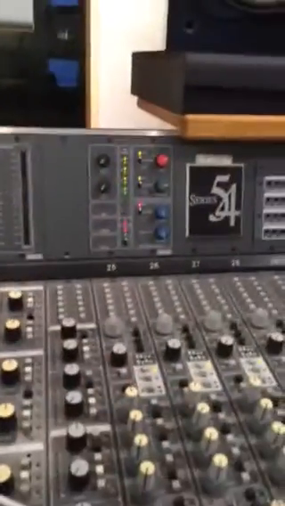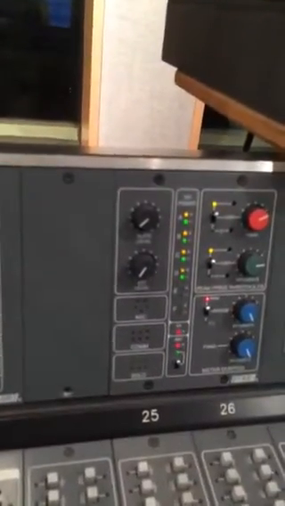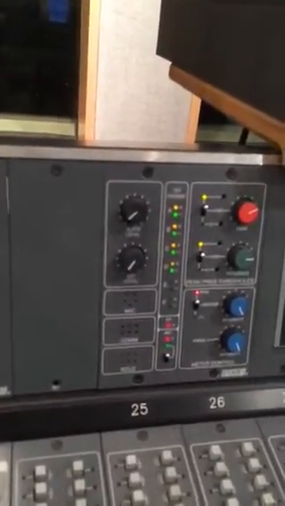And then lastly, up to the meter bridge area where we have slate level control. That's when we're slating a take, that's the level, but it does not function except in that very narrow range right there, so you're supposed to leave it.